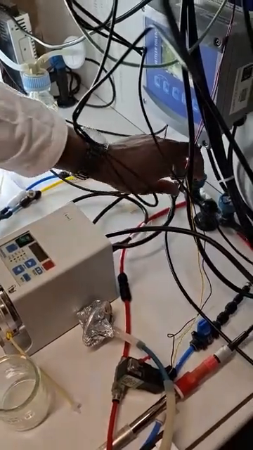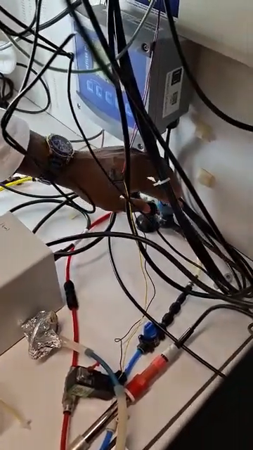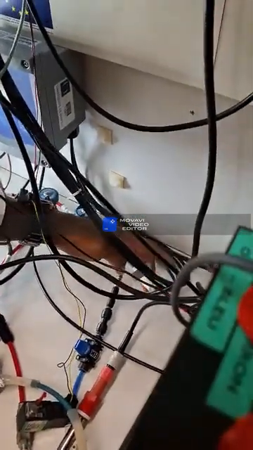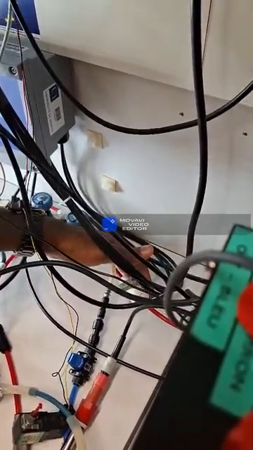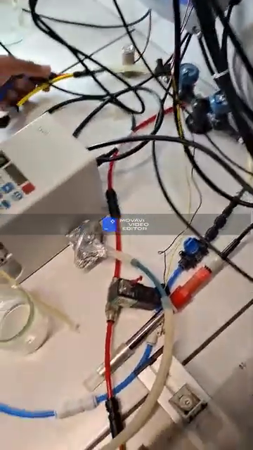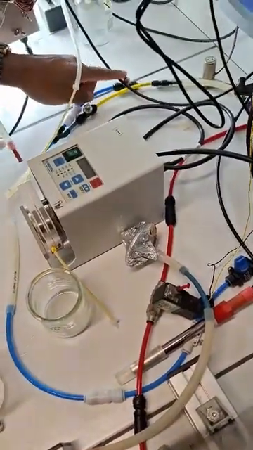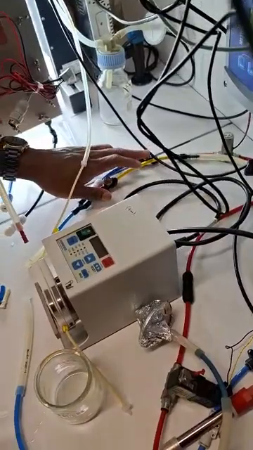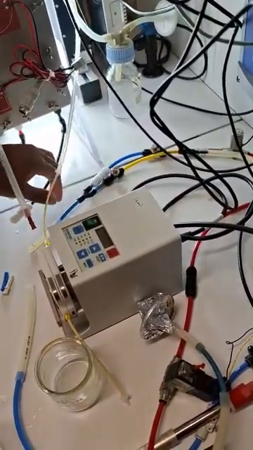These valves are just for air, and here it's for the carbon dioxide, CO2. And here you have some valves to regulate the flow rates for carbonic gas and air.